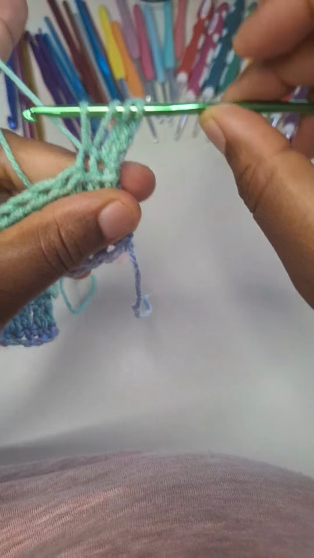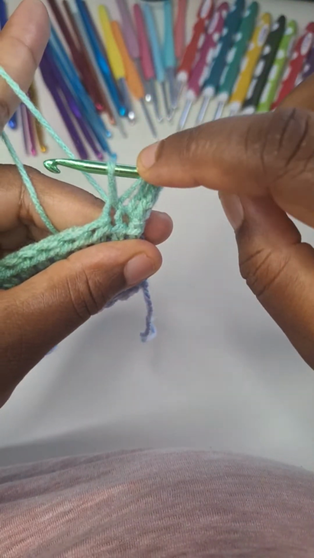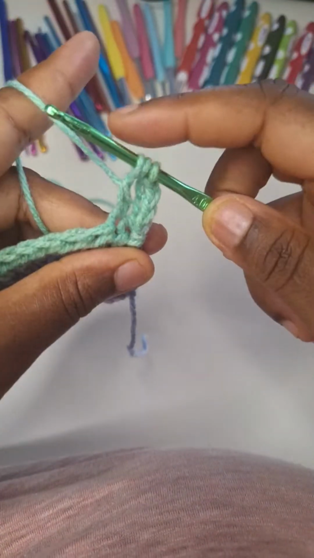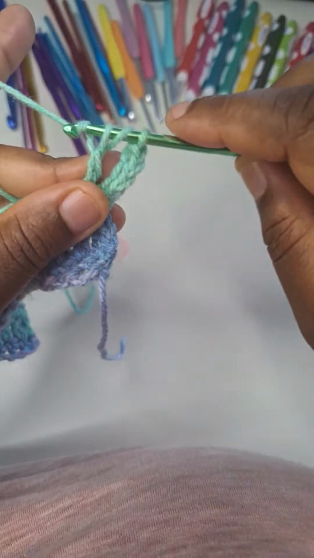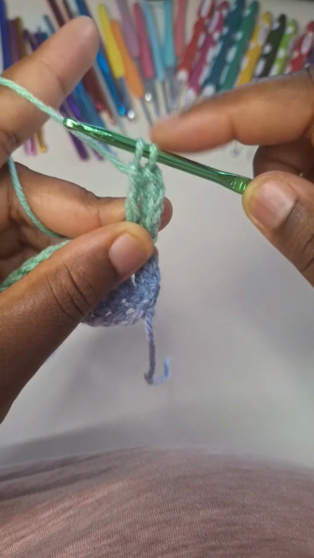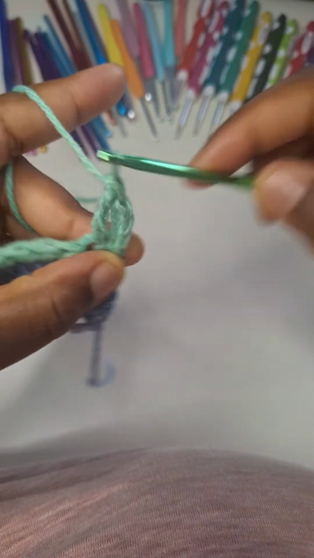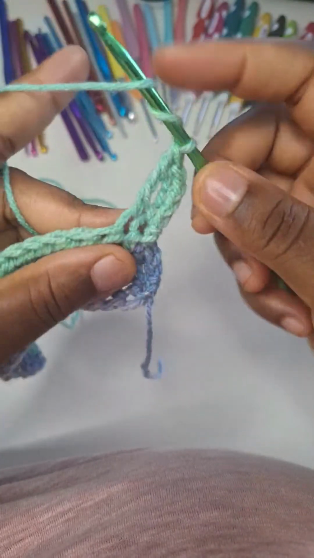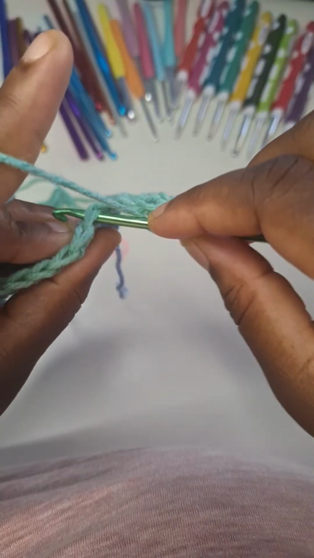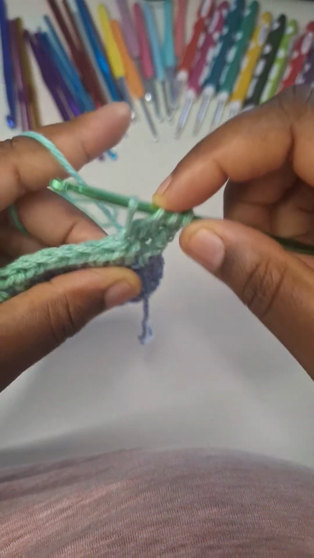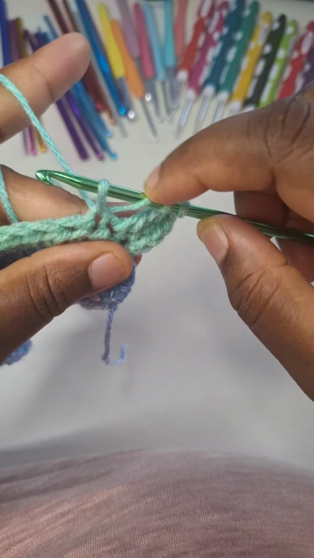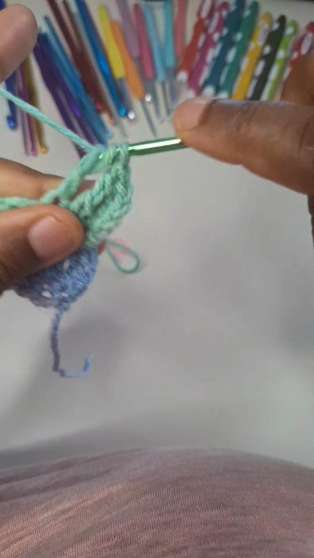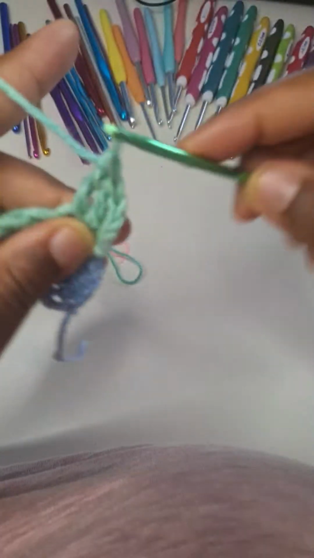Now we should have 4 loops on our hook, 1 2 3 4, and then we yarn over, and pull through 2, yarn over, pull through 2, yarn over, and pull through the last 2 loops like that. Again 1 2, we insert into the following stitch, we pull up a loop. Now we have 4 loops, and then we yarn over, pull through 2, yarn over, pull through 2, yarn over, pull through 2.